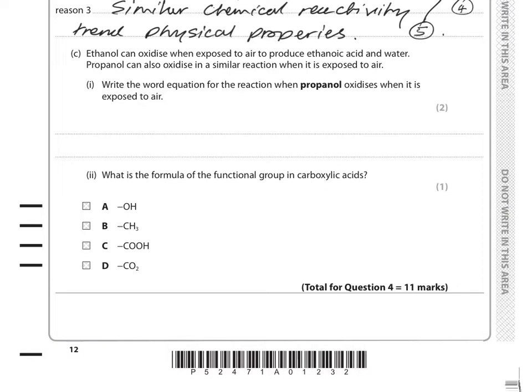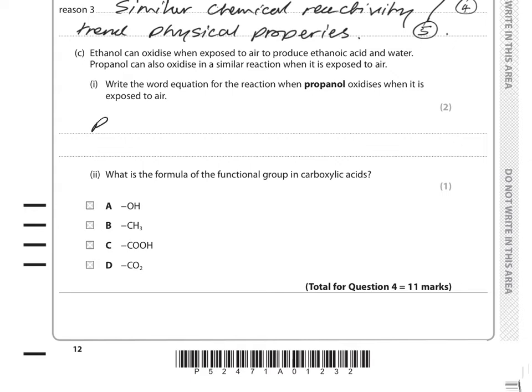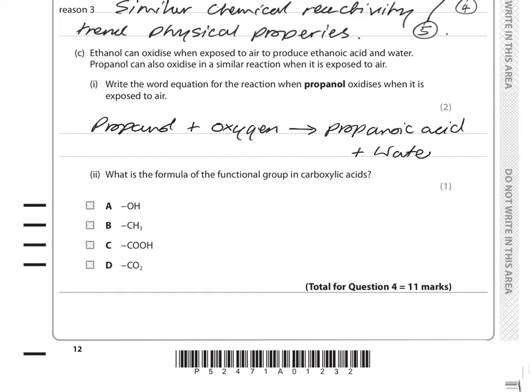Well, propanol is going to make propanoic acid and water, so it's propanol plus oxygen goes to give propanoic acid plus water, and that would get you 2 marks.